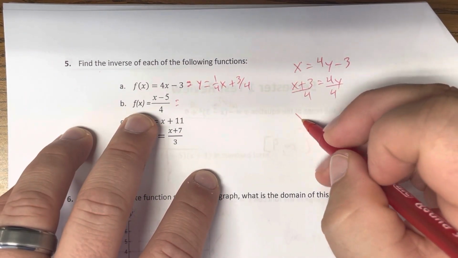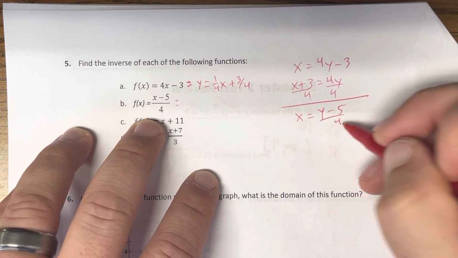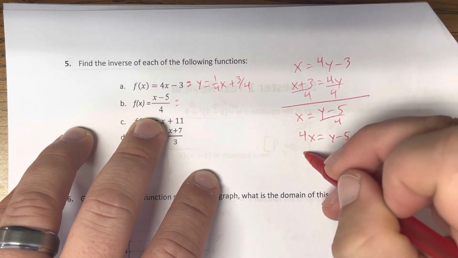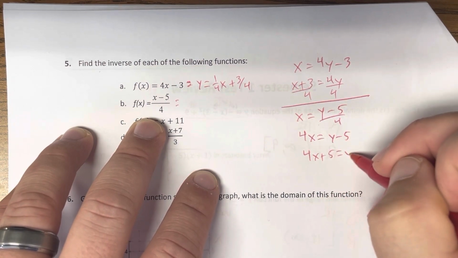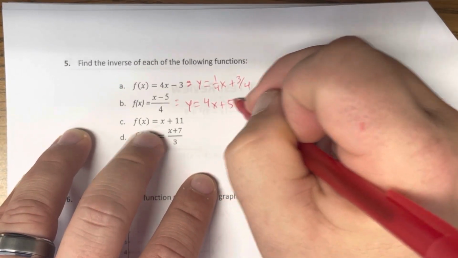And then I'll do this one. I'll switch the x and y. So x equals y minus 5 over 4. We'll multiply the 4 over to get 4x equals y minus 5. Then we'll add the 5. And so y equals 4x plus 5.